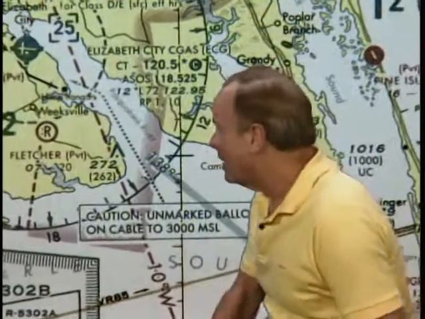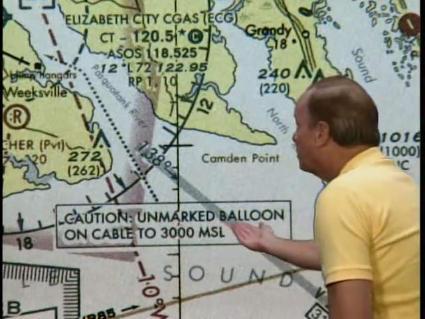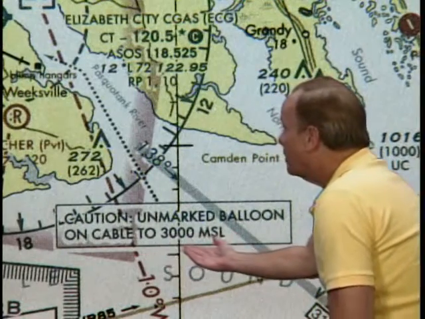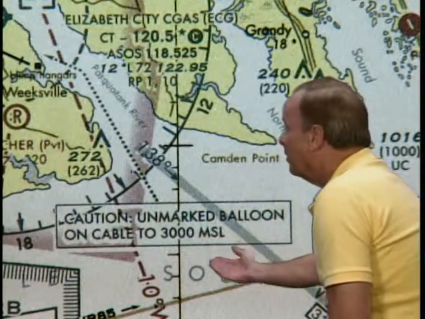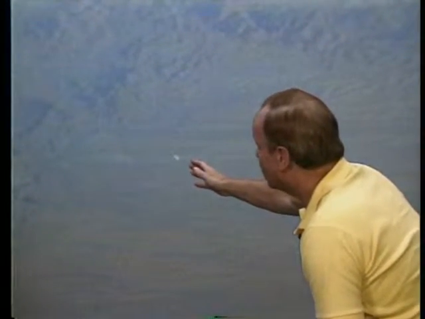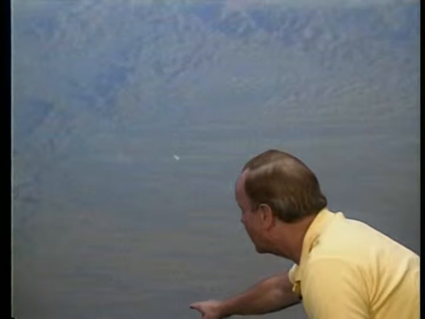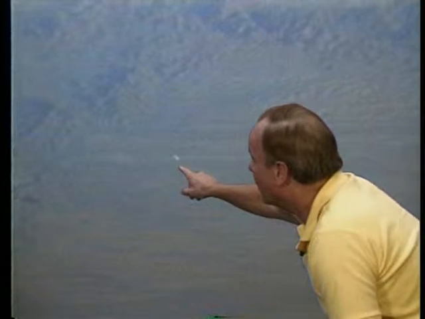Now let's take a look at Area 5 on Figure 21, and I want to show you something that I think will get your attention. When you look right here, you notice a box where it says Caution, Unmarked Balloon on Cable to 3,000 feet MSL. These are called heliostats, and let's take a look at what we're talking about. Here, we're flying an airplane at 35,000 feet, but at 18,000 feet, there's a balloon. Now, the balloon isn't the hazard so much because you can see it, but going all the way to the ground, there is a cable, and you can't see that.